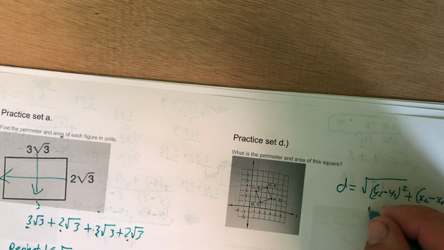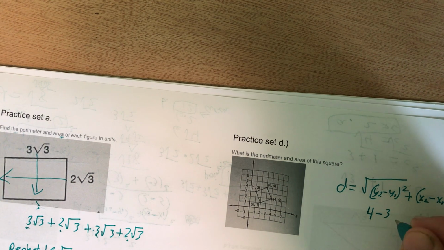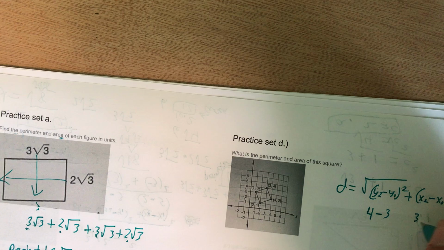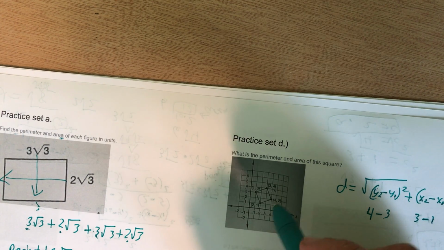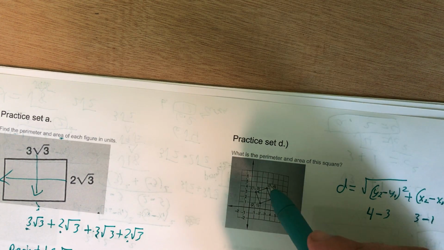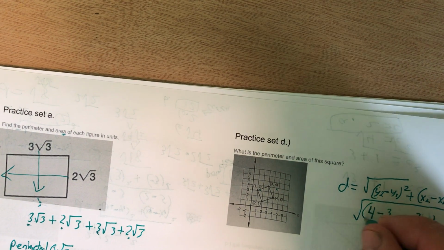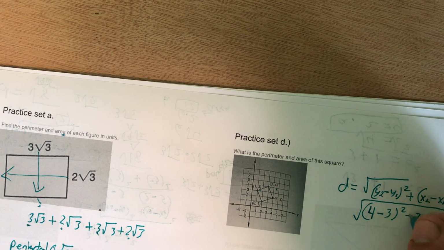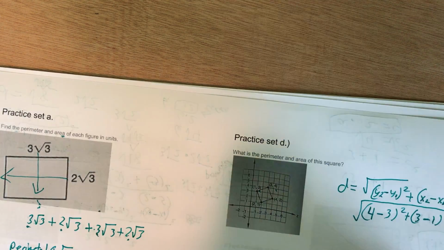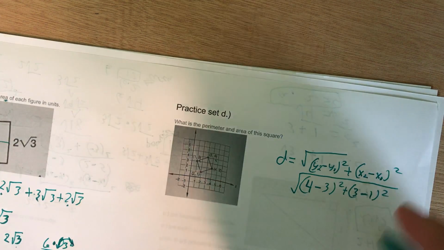So you have 4 minus 3, and you have 3 minus 1. So I took from this one minus that, this one minus that, same order. Okay, squared. Make sure you can see all that.